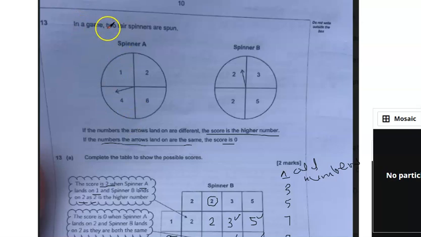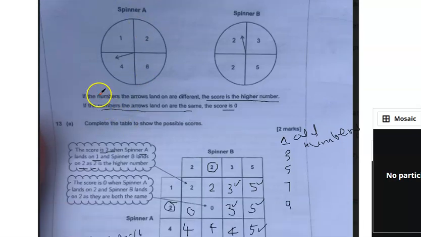So it says, in a game, two fair spinners are spun. If the numbers the arrow lands on are the same, I should have said, sorry, the same, the score is 0.